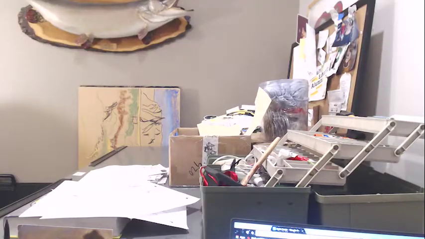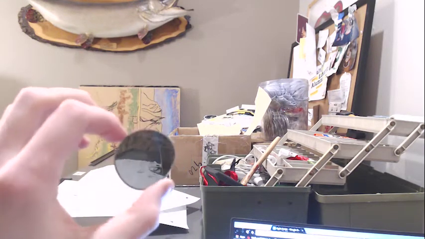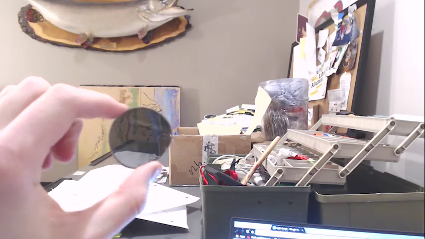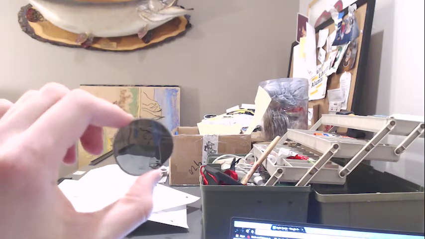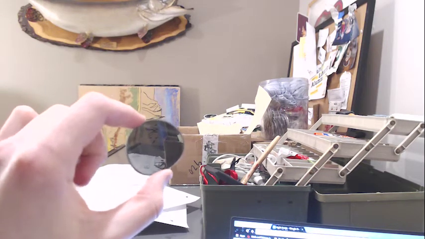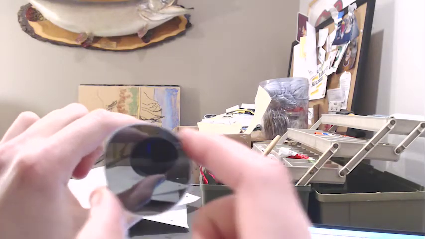If we take unpolarized light and shine it through a polarizer, all that happens is that the intensity of the light decreases by a little bit. But if I attempt to polarize this polarized light again, there is a certain angle that I can hold the second polarizing lens where the light will completely cancel out. The light will disappear.